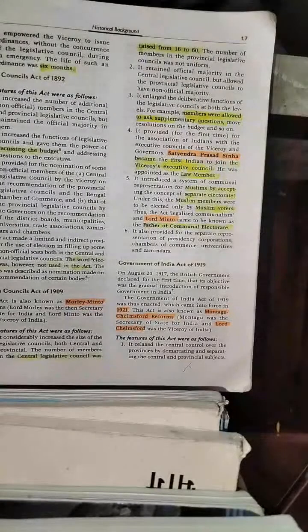Third, it enlarged the deliberative function of the legislative council at both the levels.